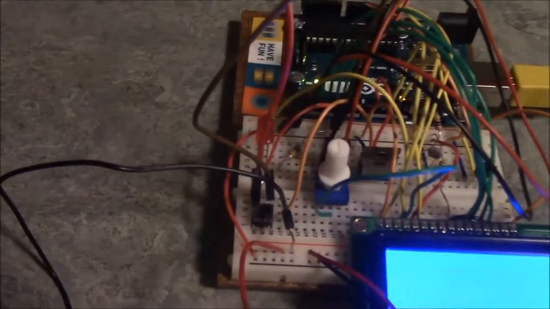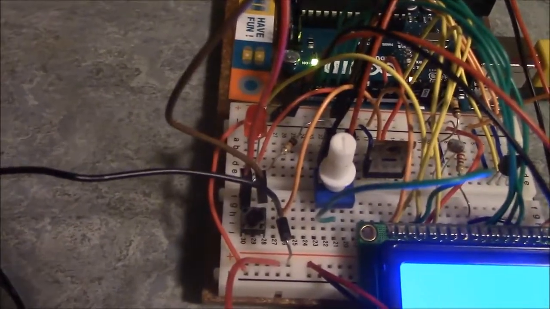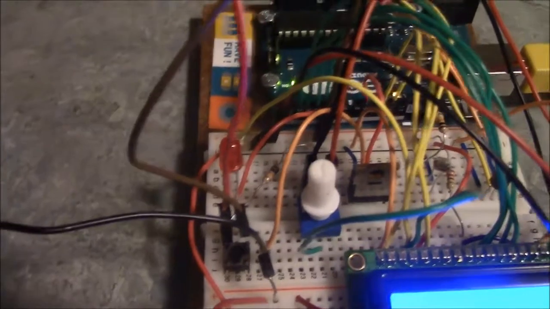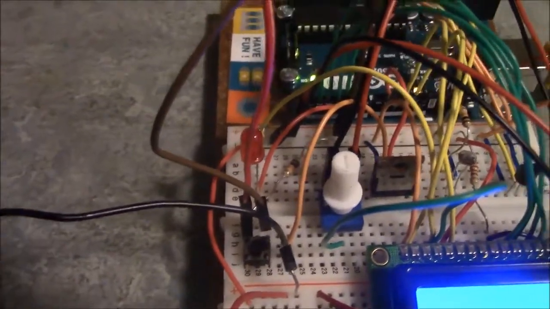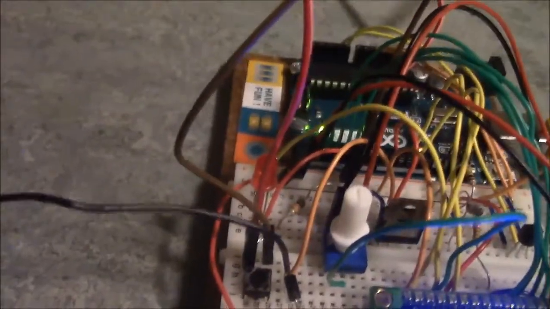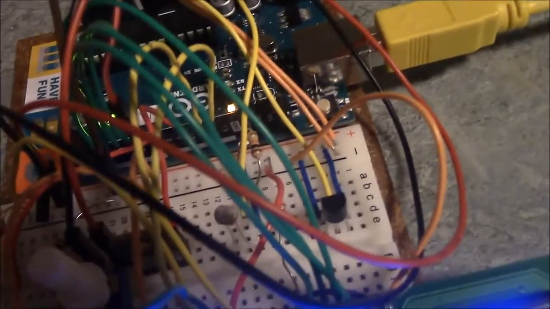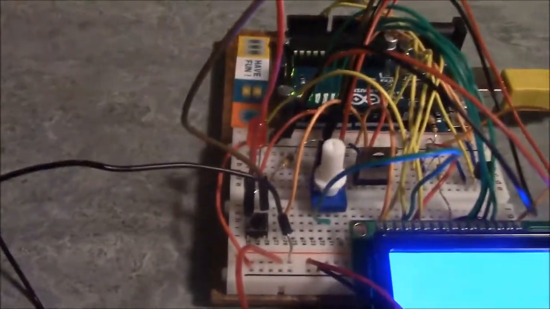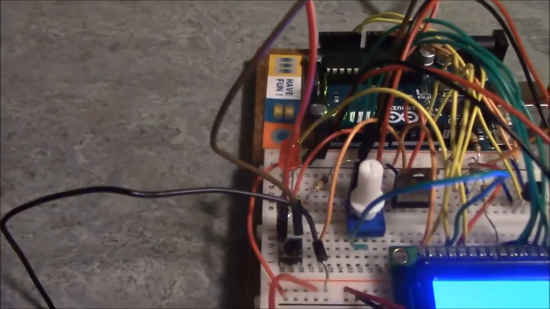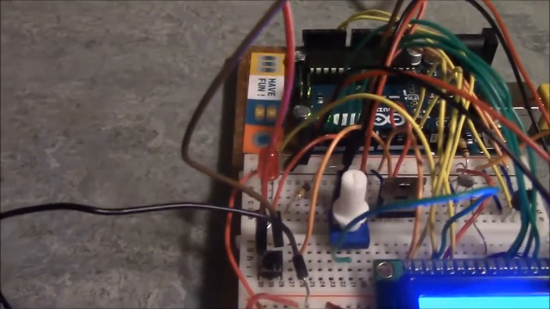The potentiometer over here is used to control the contrast of the LCD screen. The next key component is the LED, which is used as a security light. This LED will only power on should the value from the light dependent resistor found here be lower than the target value set in the code.